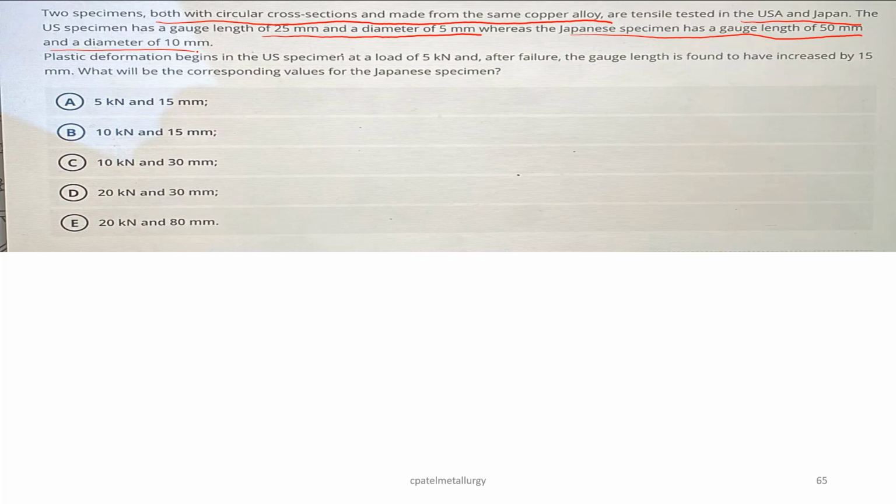Plastic deformation begins in the US specimen at a load of 5 kN, and after failure the gauge length is found to have increased by 15 mm. What will be the corresponding values for the Japanese specimen?